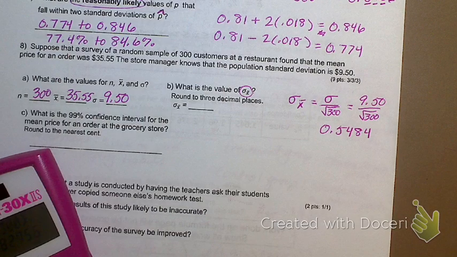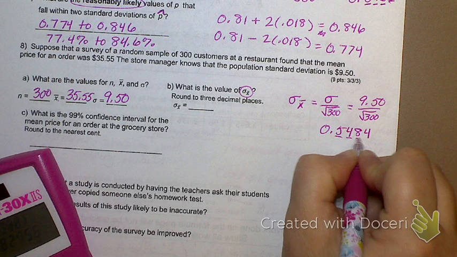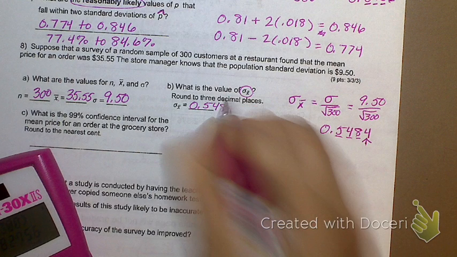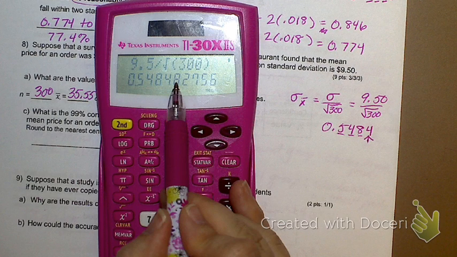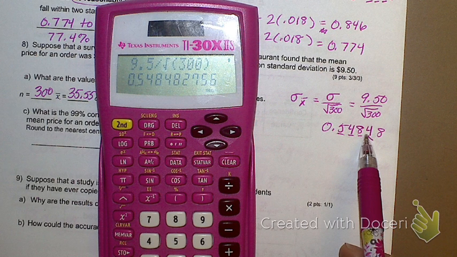Rounded to 3 decimal places, 1, 2, 3, that's a 4. So it's not going to change the 8. So I have 0.548. Now let's look at this for a minute. I want to address a rounding thing. Because after this 4, it's another 8, isn't it? And some people say, well, doesn't that 8 make that a 5, and that 5 then makes that a 9?